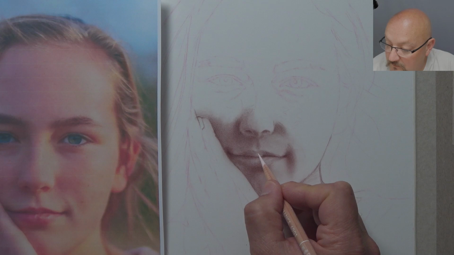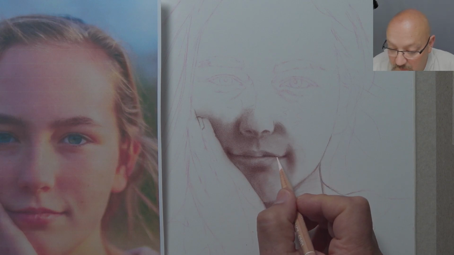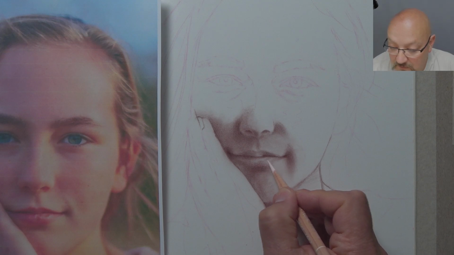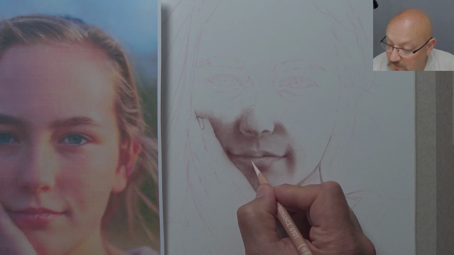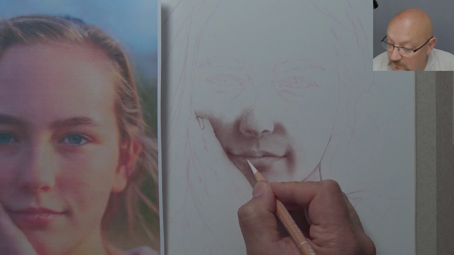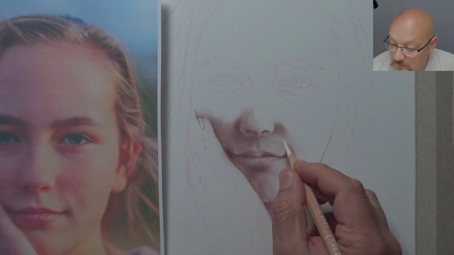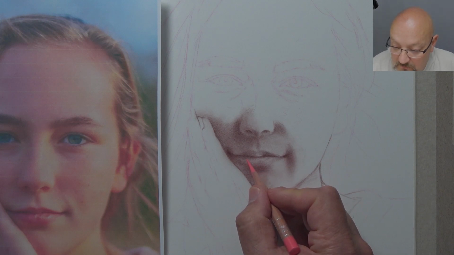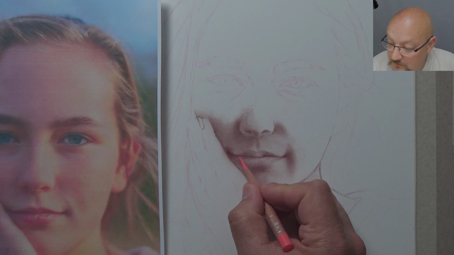The reason for that is that will help to create the illusion of texture and sort of working with the way that the contours of the lips, the texture of the lips, sort of flow anyway, so that textural element that we see in the lips kind of helps us to understand the volume of the lips. Okay, I'm going to come back in there with that Anthraquinoid ink.